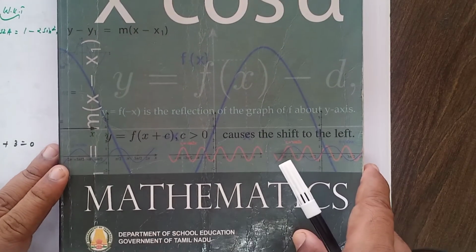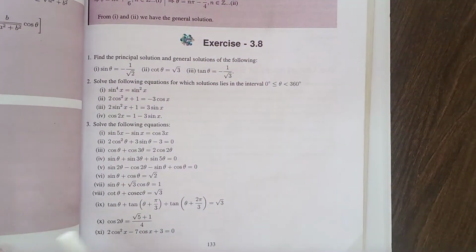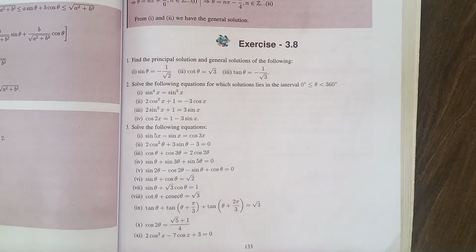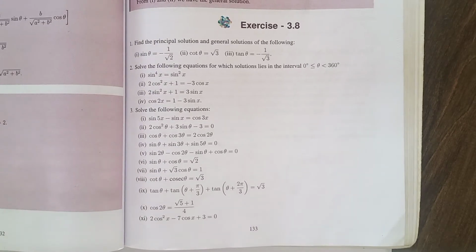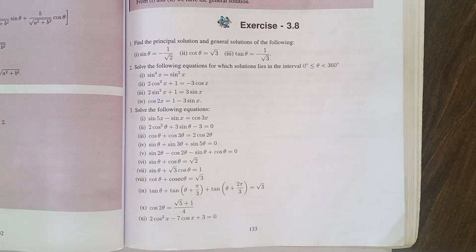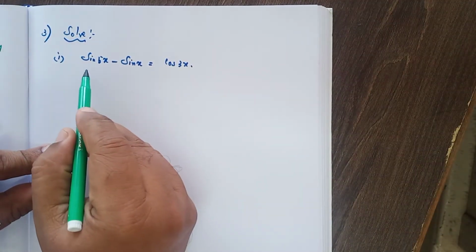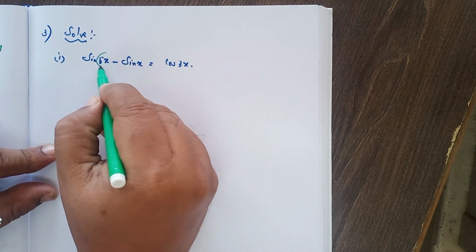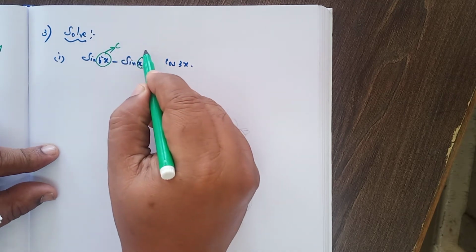11th standard mathematics, chapter number 3, continuation of exercise 3.8, problem number 3. Solve the following equations. Totally we have 11 subdivisions. We can do one by one. Here we have question number 3, subdivision number 1. Here in between the trigonometric functions we have the sign minus. So you have to apply the sin C minus sin D identity.